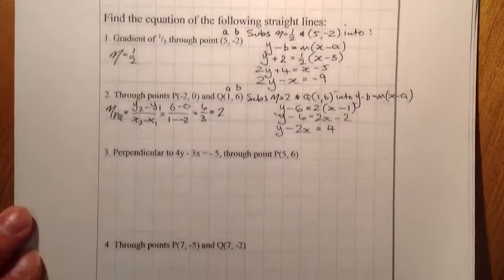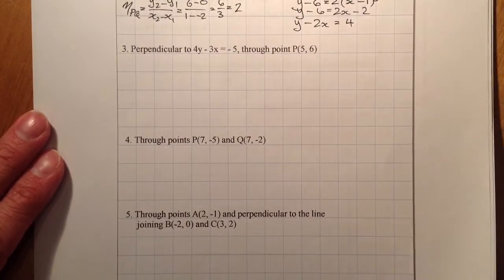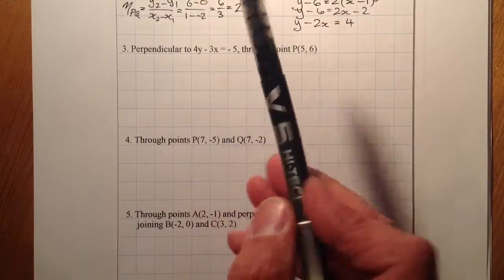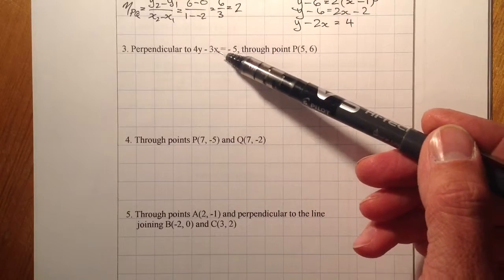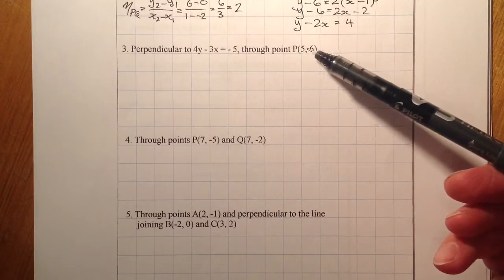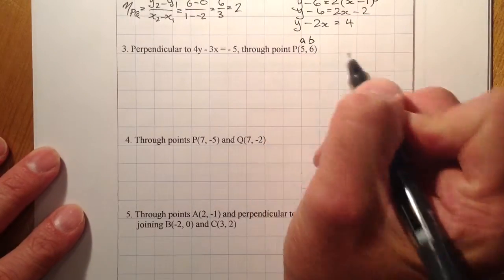Right, let's look at the next question here. Just a little bit different again. So what I've got is, I'm trying to find out the equation of the following straight line. It's perpendicular to this line here, and it's through that point. So there's my a and b value there that I'm going to have to use, okay?